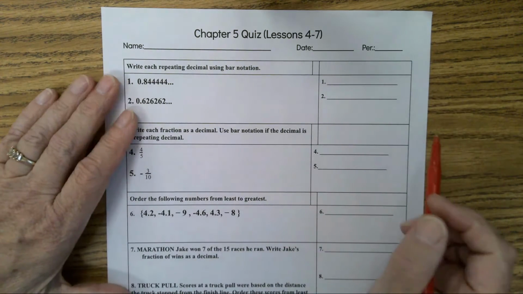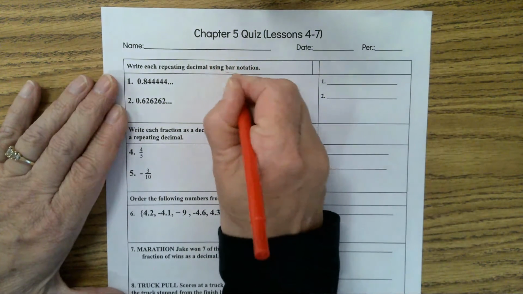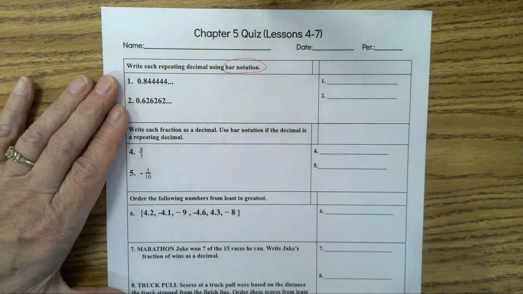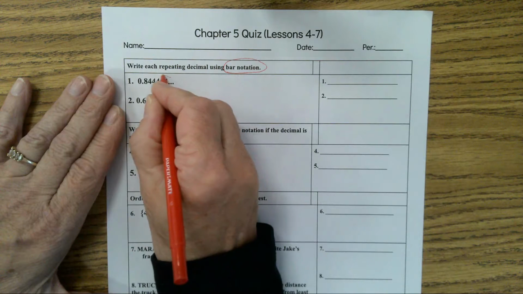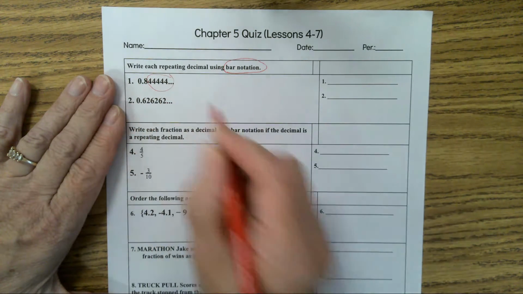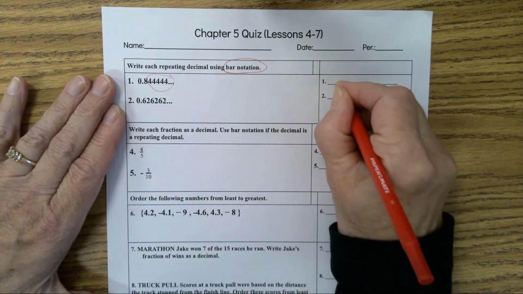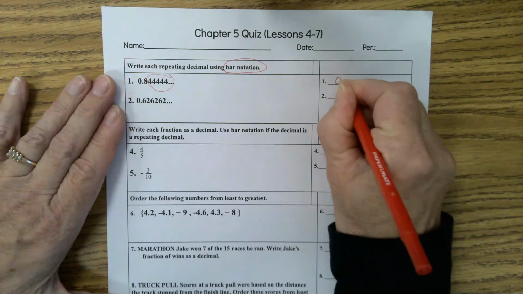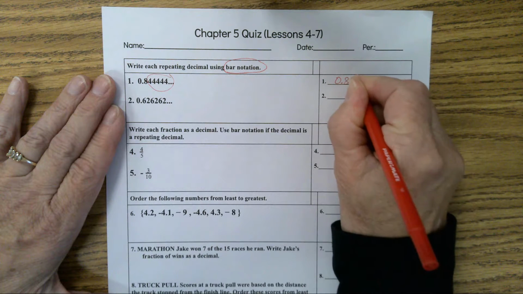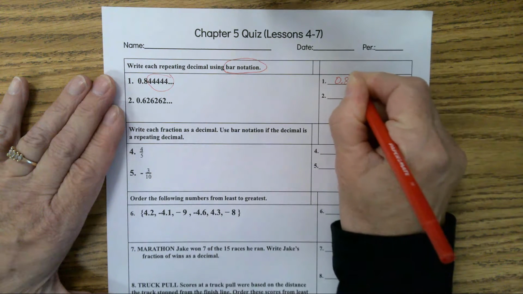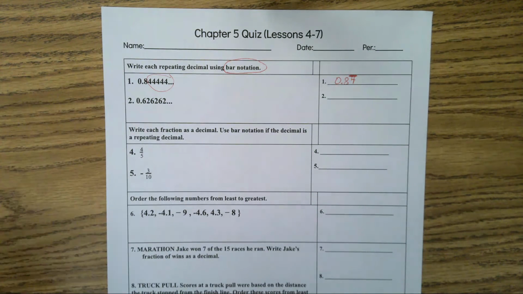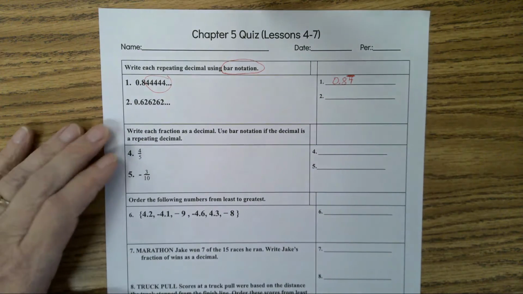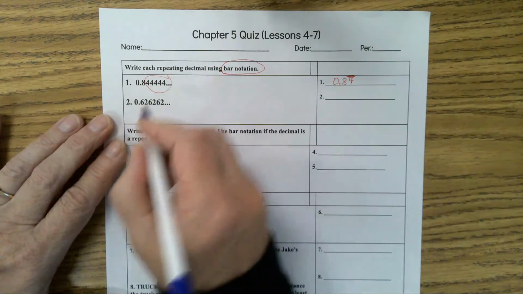All right, number 1. Bar notation means you put a bar over the numbers that repeat. You look at the pattern. Oh, the pattern is 4 repeats. So the answer is 0.84 with a bar over the 4. The 8 doesn't repeat, but the 4 does, and you put a bar only over the 4. Everyone understand that? Wonderful.